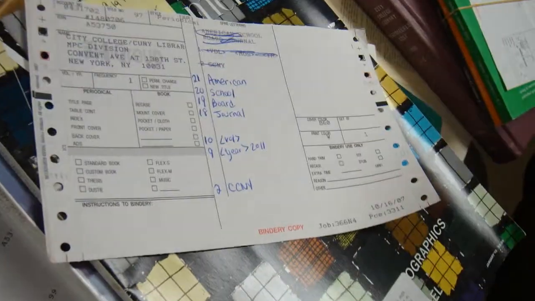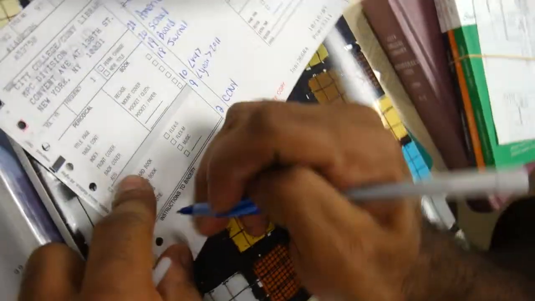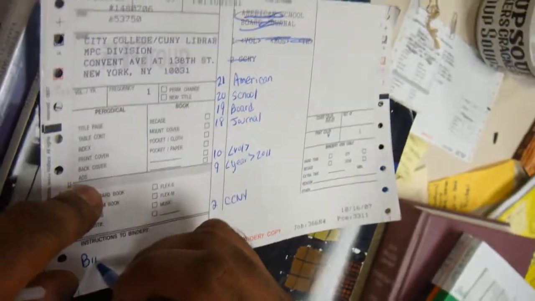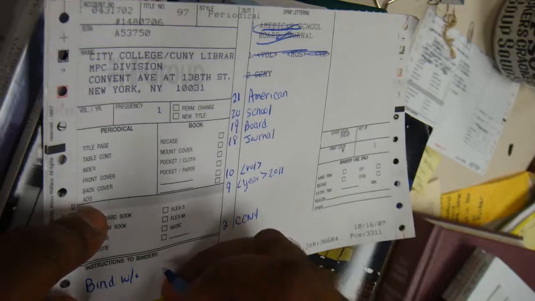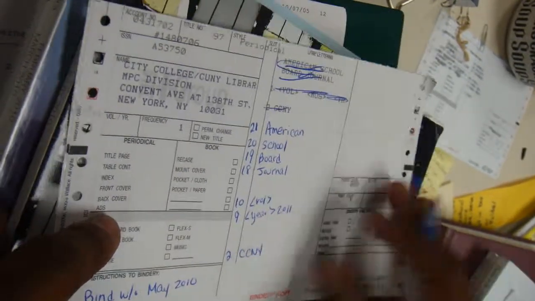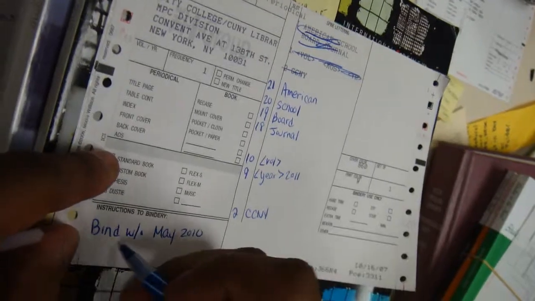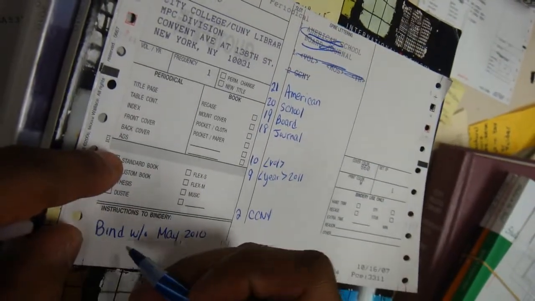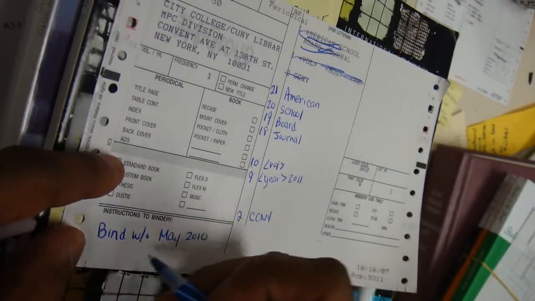When you write it up, the only thing you're going to put on the side is bind without whatever the missing issue was. This case would be May 2010. And what this does is when it comes back from the bindery, you'll know, because the library copy is also there.